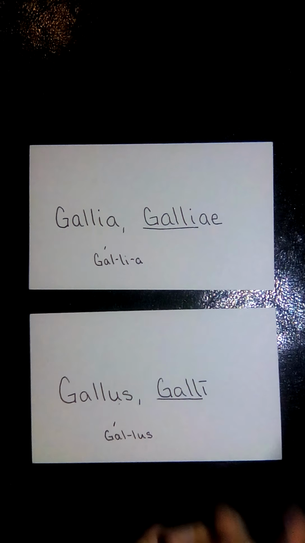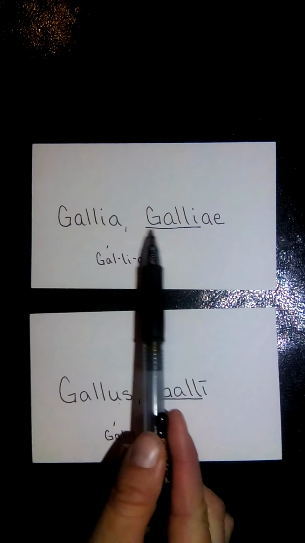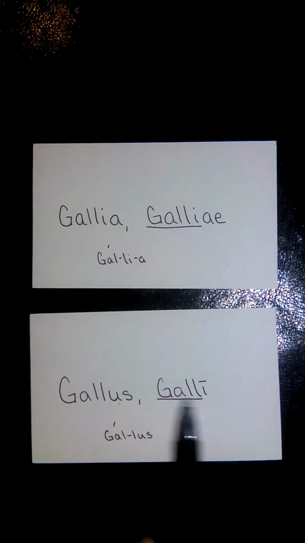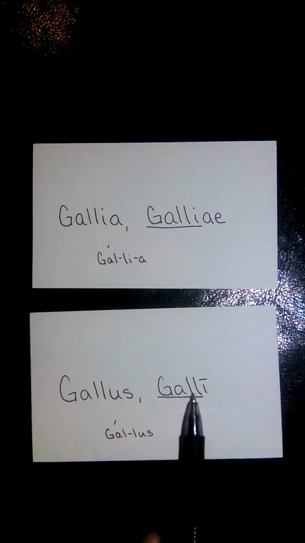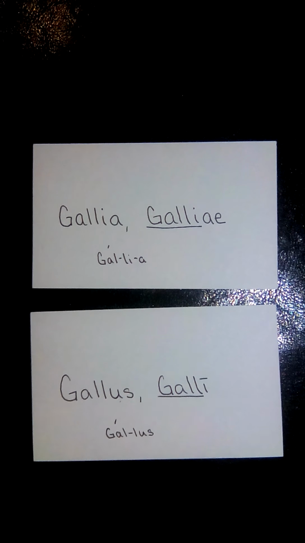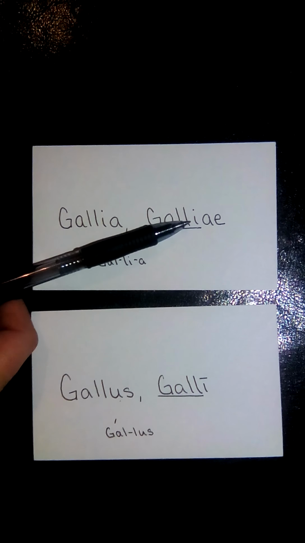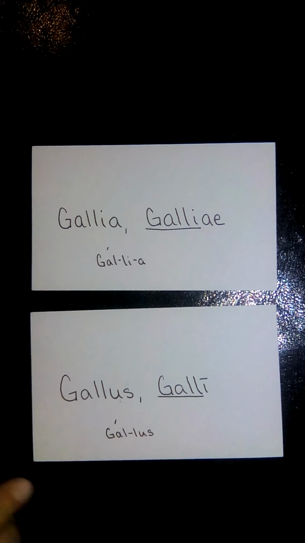Dropping the ending of -ae, you have the stem up here of Galli-, and down here dropping the ending you see Gall-. So that's important to remember when you're translating because they're very similar stems. You're going to come across it and have to remember that the i is on the first word. So let's see what these words mean.